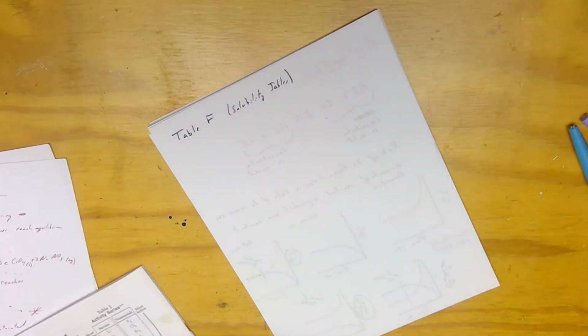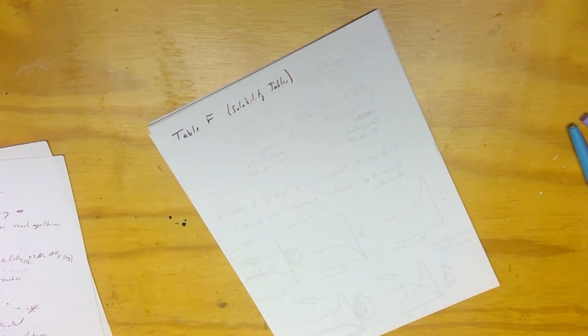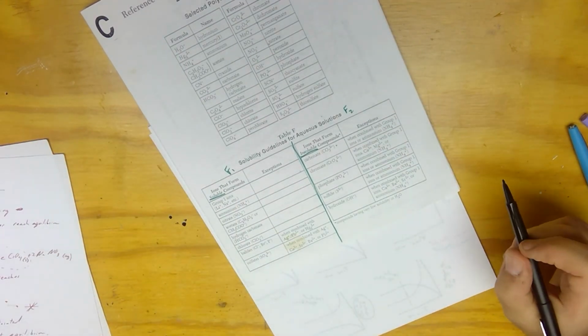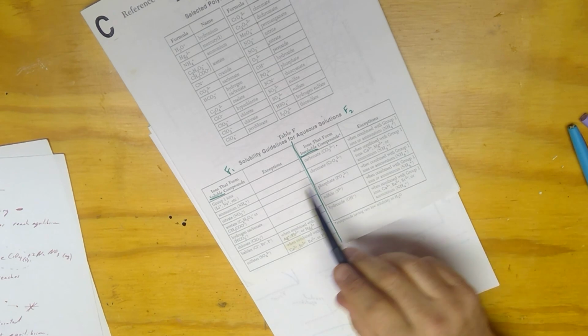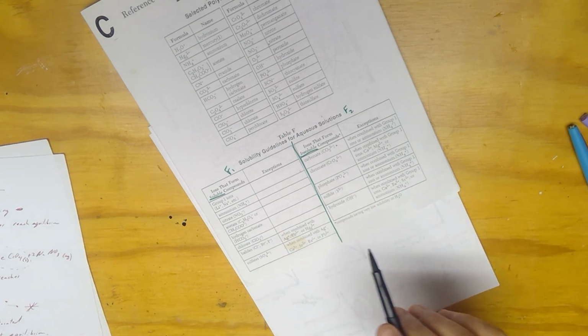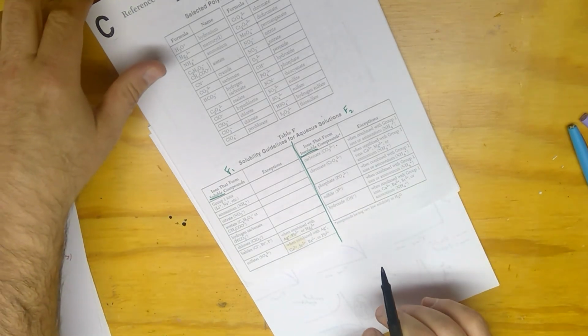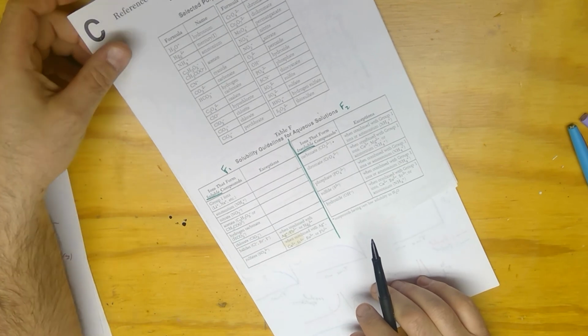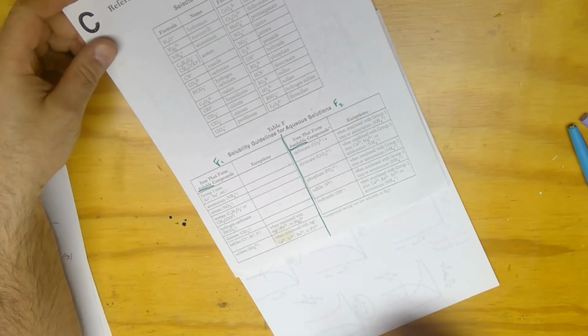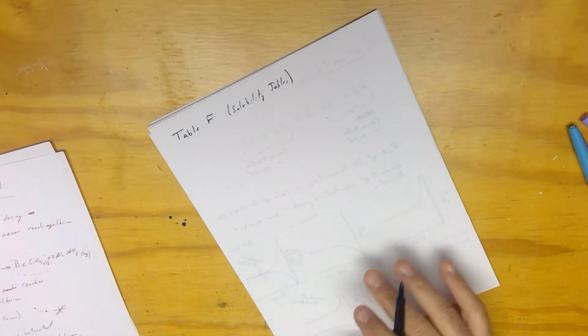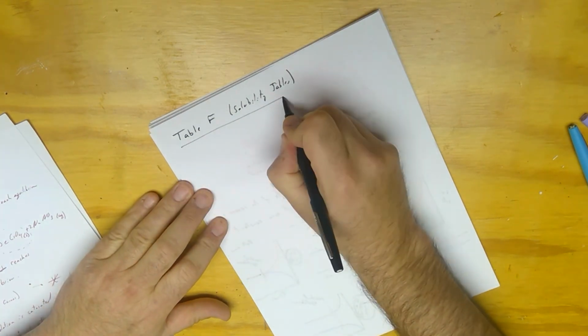We were able to predict some reactions with this. And we said that if one or more products are insoluble, a reaction would occur. Well, there's an additional thing to that.